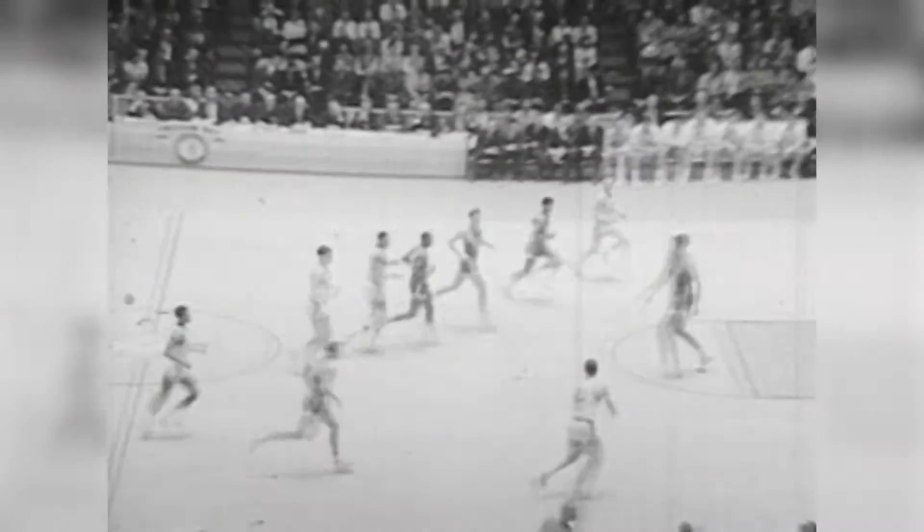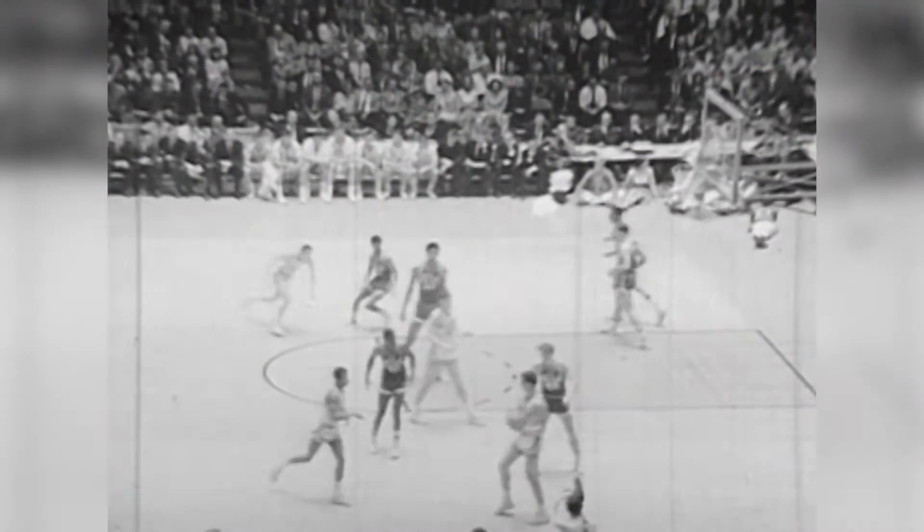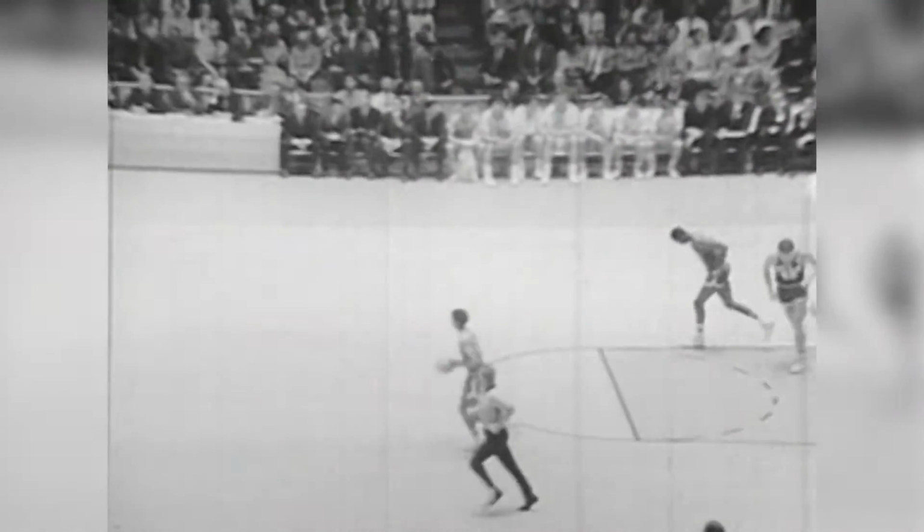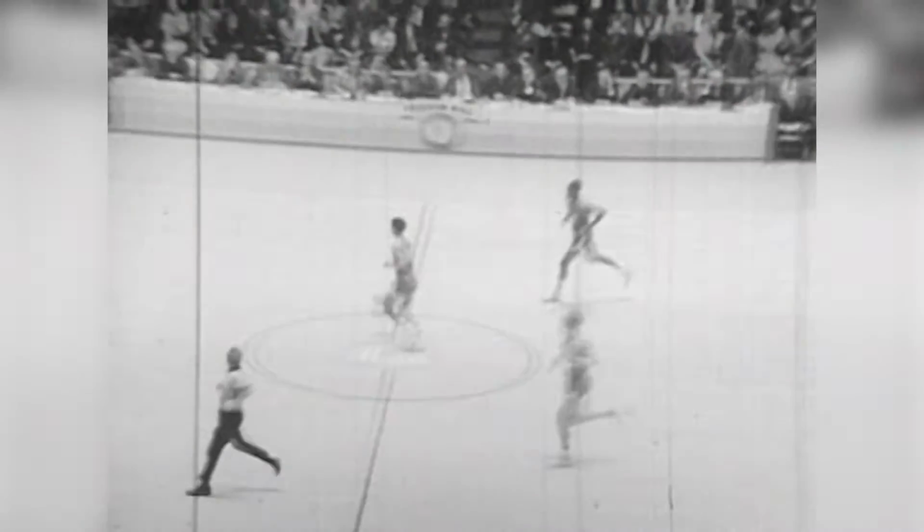Waterman passing over to May. May moves down the side, stops. Wanted to fire that one, changes his mind, gives to Waterman. Waterman dances back outside. Back to May, back to Waterman on the right side. Waterman's 25-footer, beauty. 10 points for Rudy Waterman. 66-44. UCLA in control with 7 minutes and 10 seconds to go.